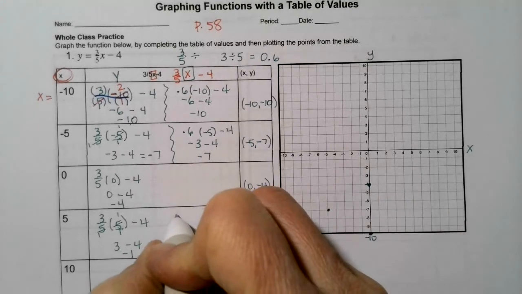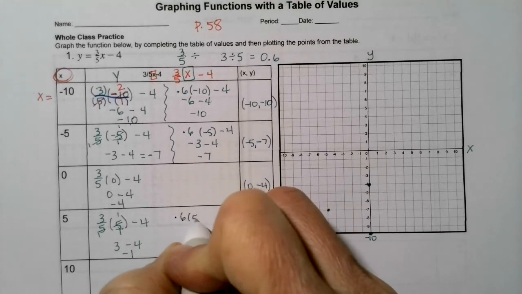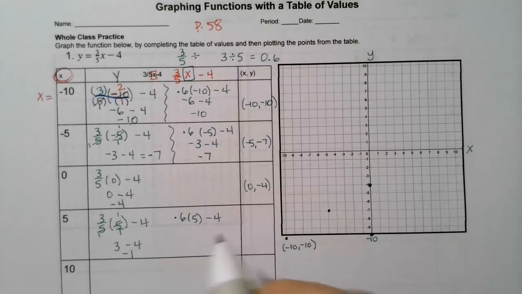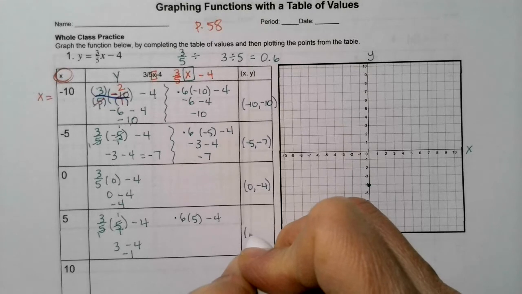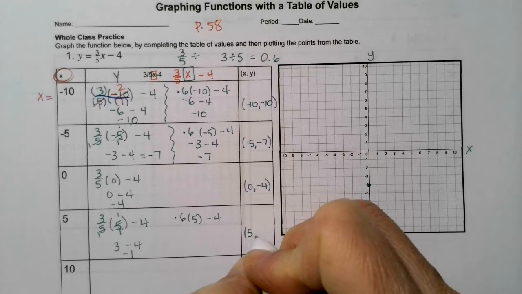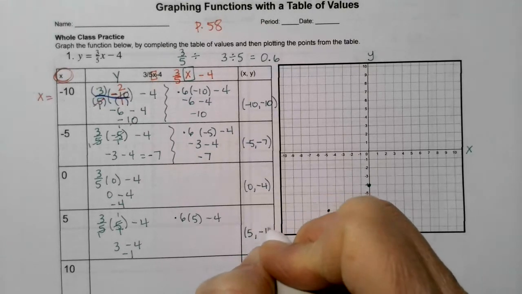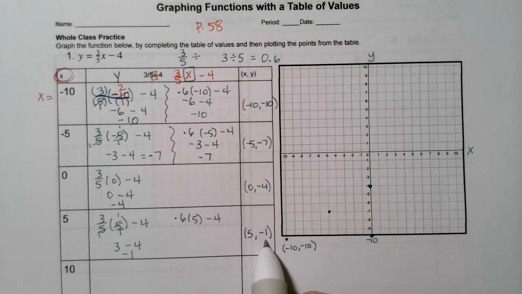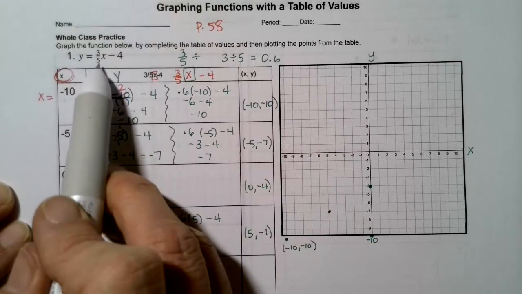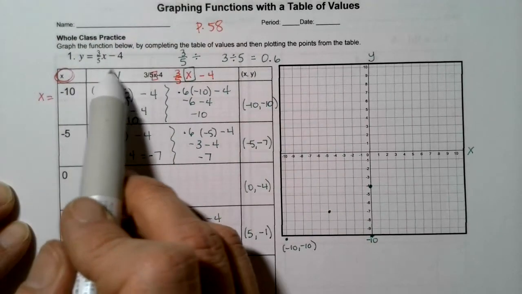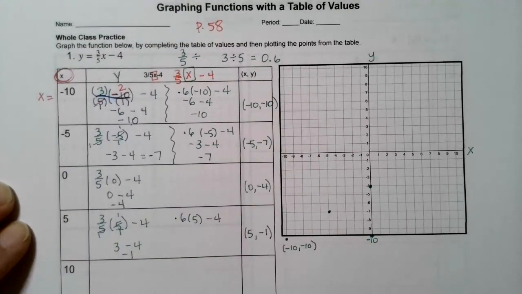Again, you can think of this as 0.6 times 5 minus 4 and get that product. Either way, when you plug 5 in for x, the result is -1, which is our y value, because we said this whole expression up at the top represents y.